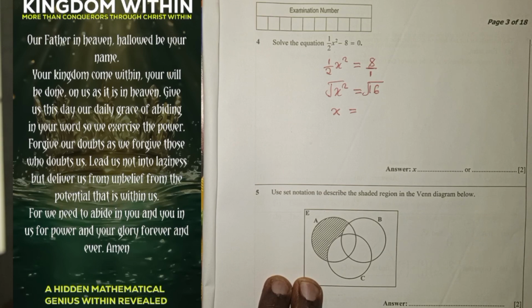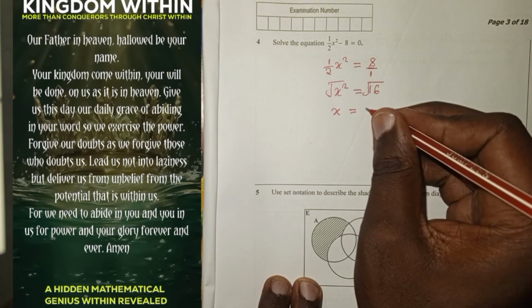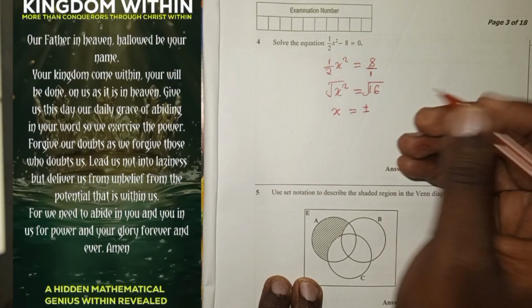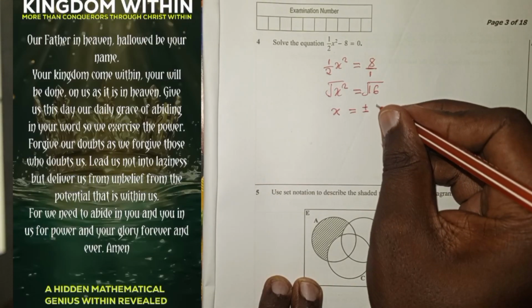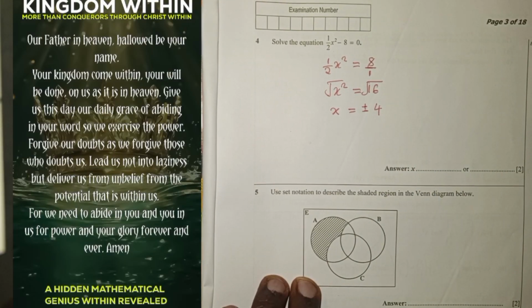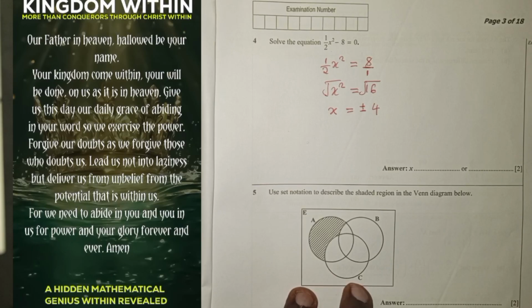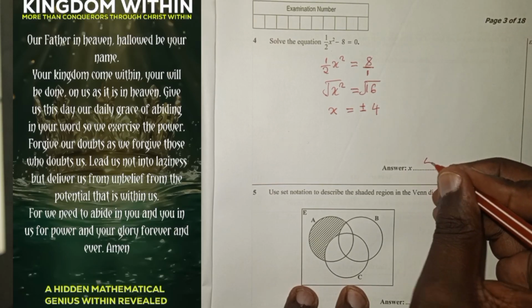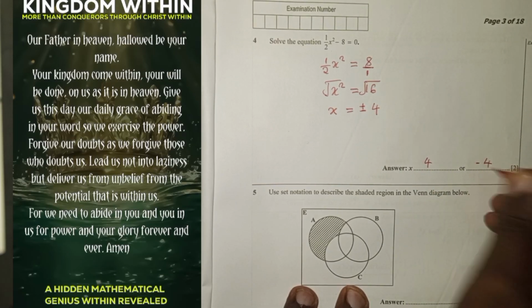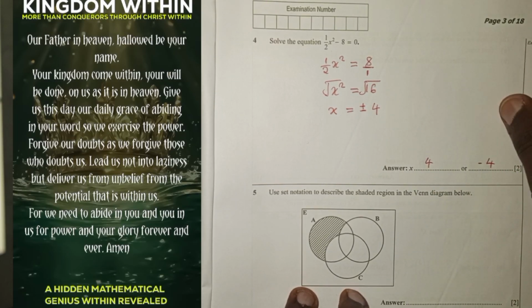That is a positive and a negative. So this is positive or negative of the square root of 16, which is 4. So meaning x is equal to positive 4 or x is equal to negative 4. So we have 4 and negative 4.